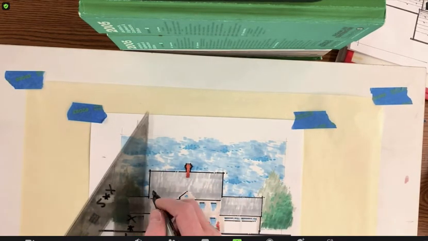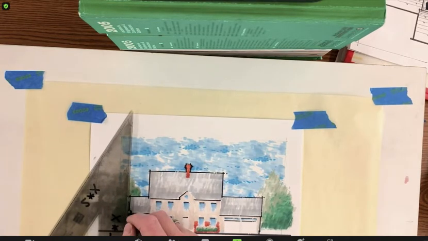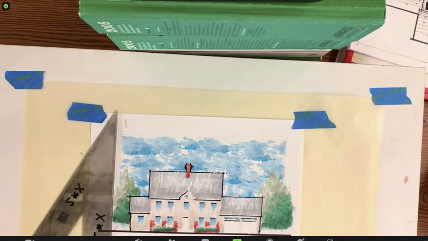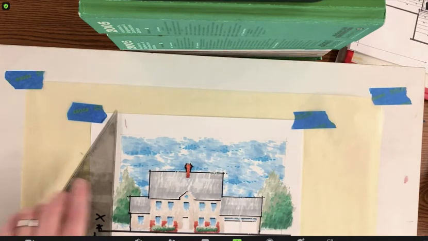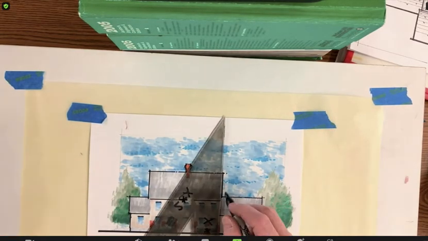Profile, I'm just doing the perimeter. You guys are pretty good at this, it's all just black and white tracing. I've got that, I've got another shadow here.